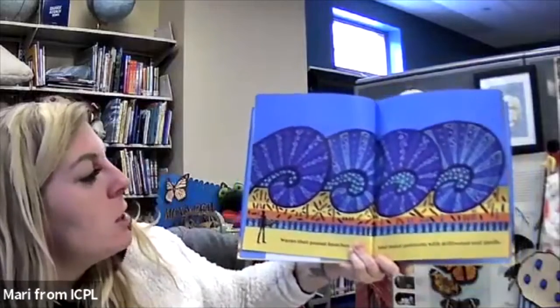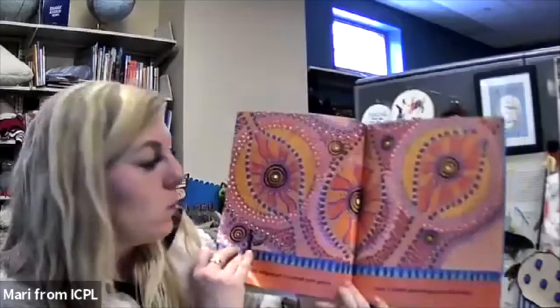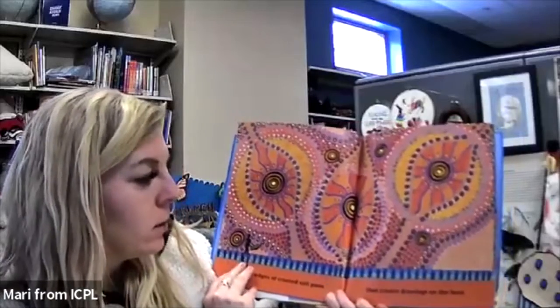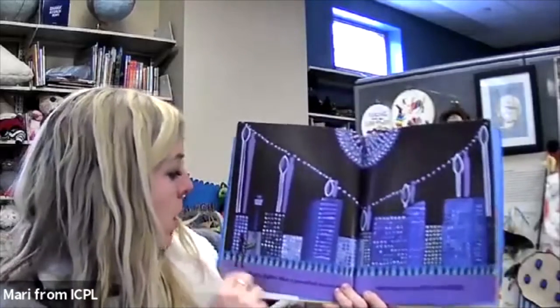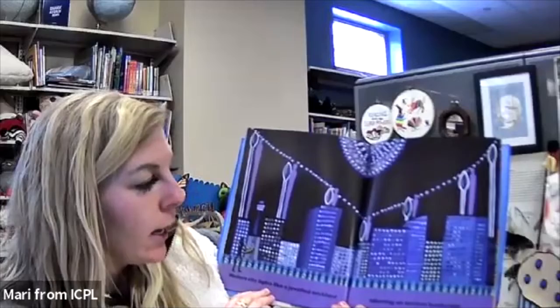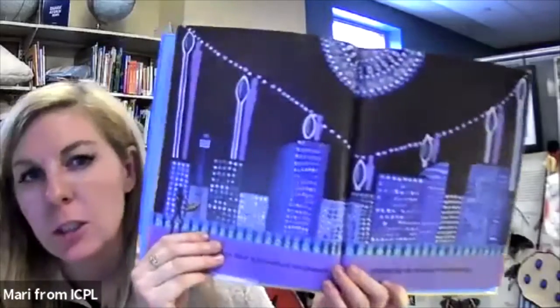Waves that pound beaches and make patterns with driftwood and shells. The soft edges of crusted salt pans that create drawings on the land. Ooh, look at this page. Modern city lights like a jeweled necklace adorning an ancient landscape. So what do you guys see in the dot drawings on this page?